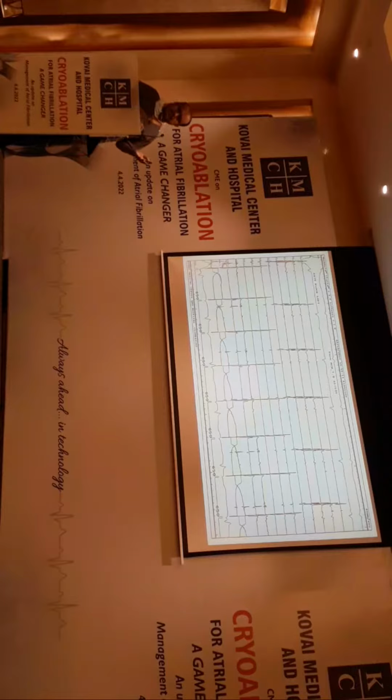This is a step which is going to determine how long the patient is going to remain in sinus rhythm. As long as we are able to isolate the veins completely, one great advantage of pulmonary vein isolation with cryoballoon is that the consistency and the level of isolation remains over a period of time. There is enough data which shows that if you are able to achieve these kinds of isolations during a procedure, this isolation is going to stay.